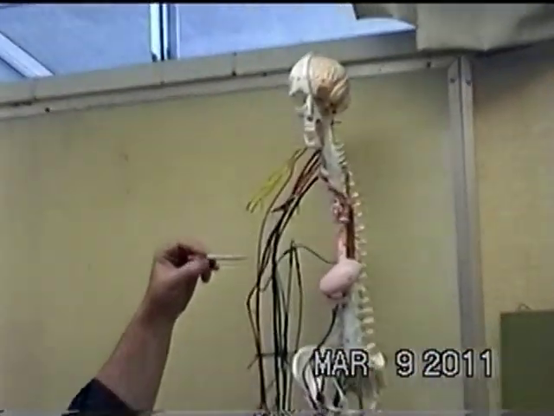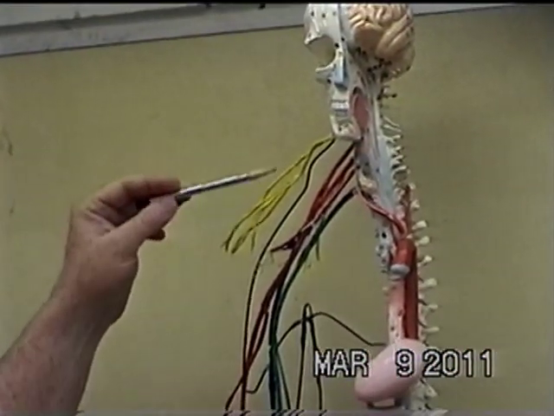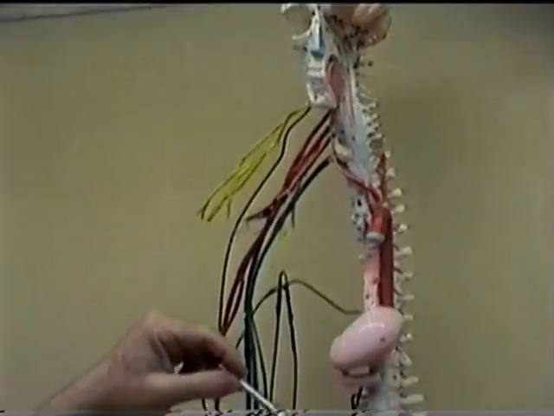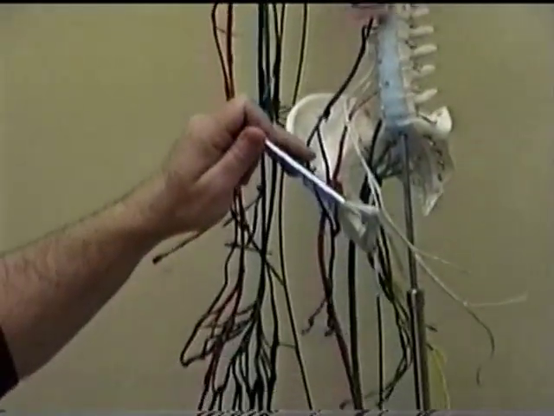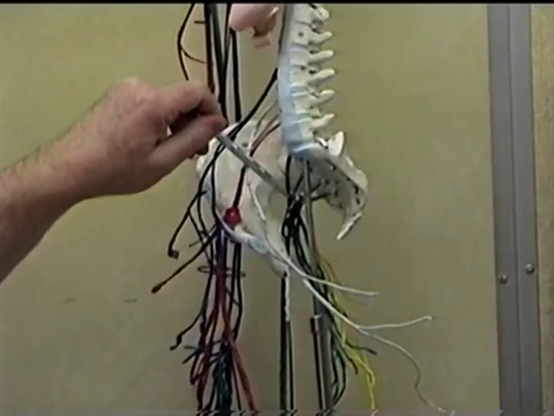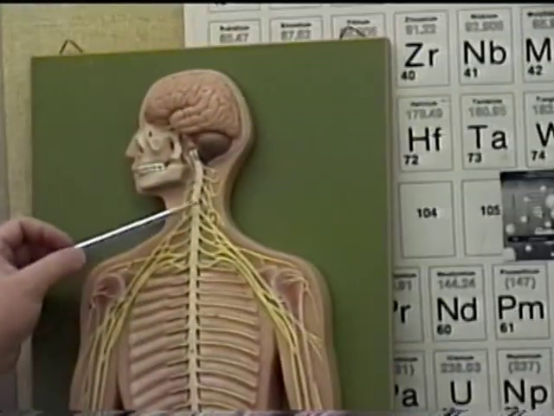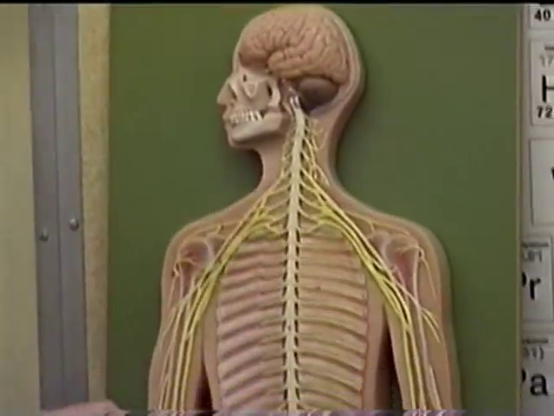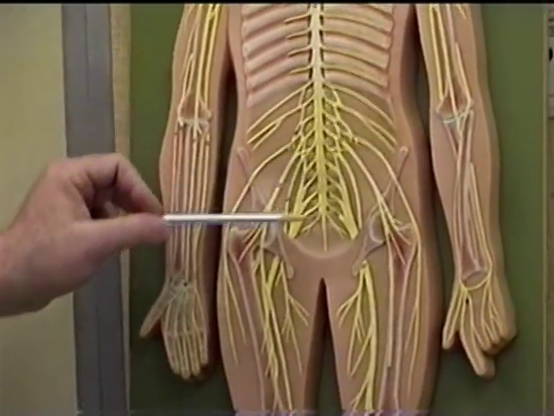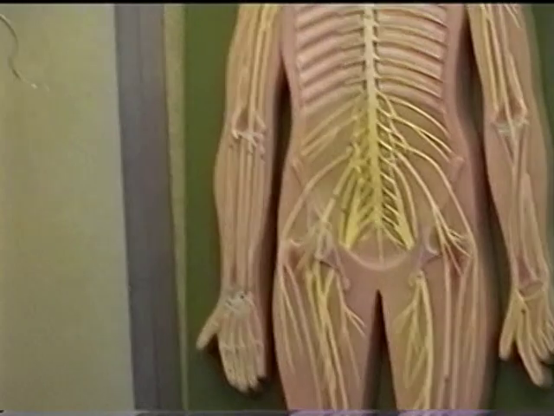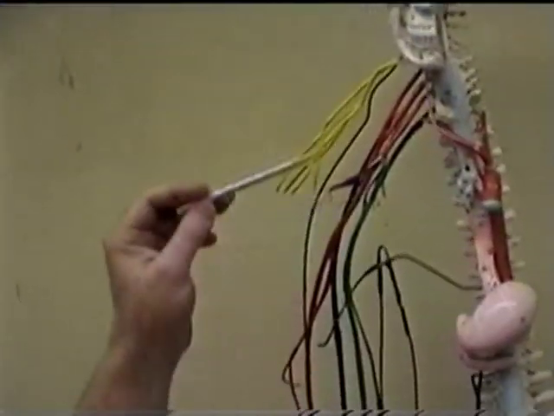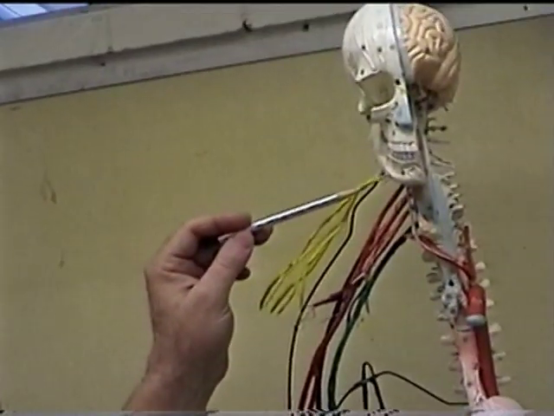So the next thing we want to do, just to quickly review our plexus: our cervical plexus, our brachial plexus, our lumbar plexus, and our sacral plexus. And then again on this model, we can see the cervical plexus, the brachial plexus, the lumbar plexus, and the sacral plexus. Now we want to begin to talk about nerves that arise from them. So the nerve that arises off of our cervical plexus that we're going to talk about is called the phrenic nerve.